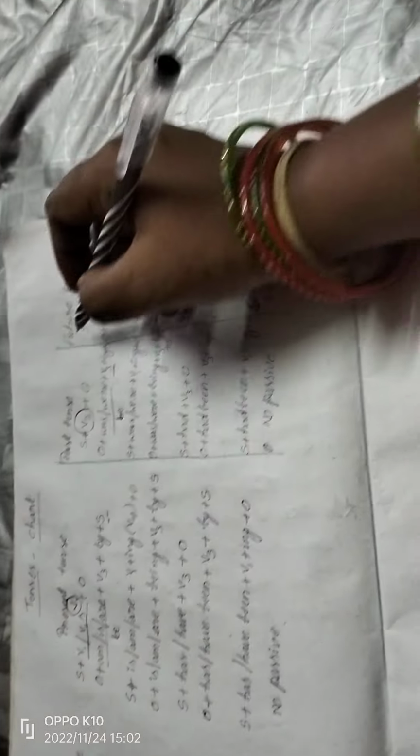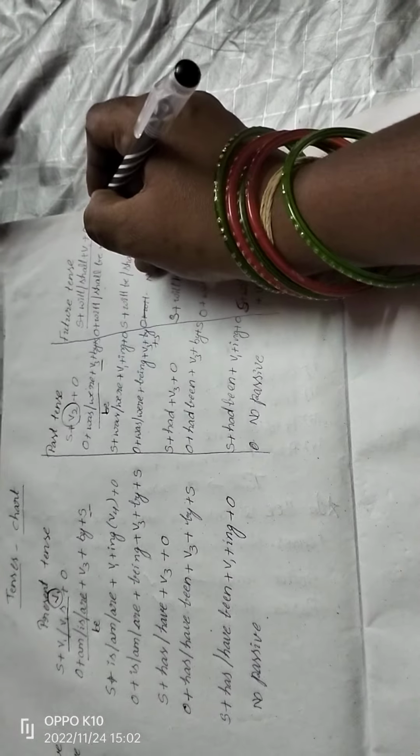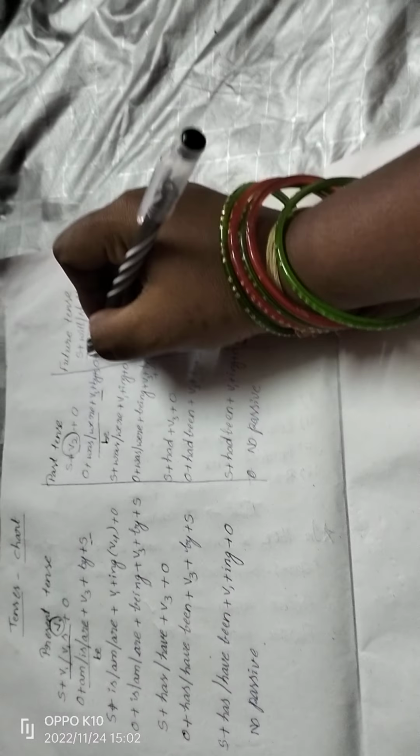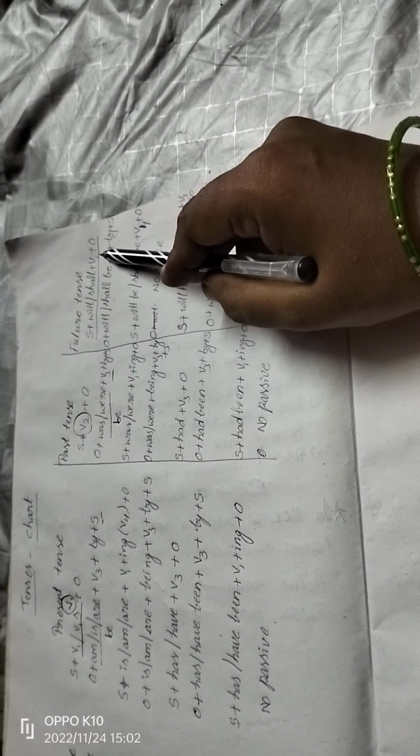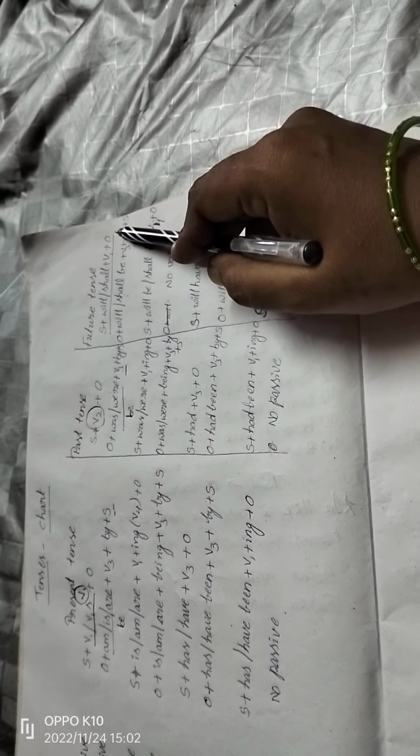Next, future tense. The basic structure of simple future is subject plus will or shall plus V1 plus object. This changes into passive form. How can we change it? Subject will come in the place of object, and object will come in the place of subject.